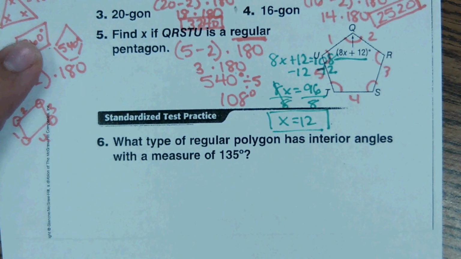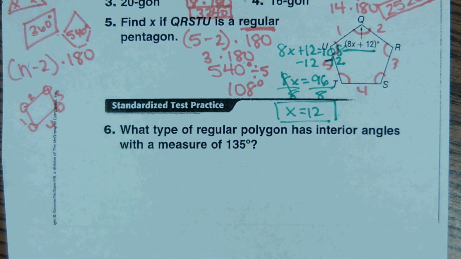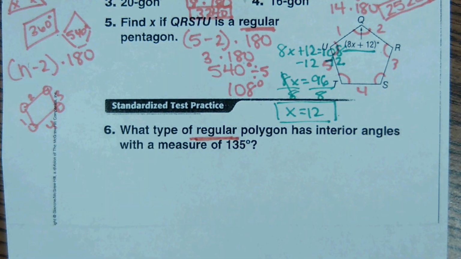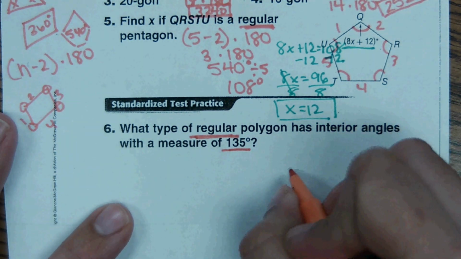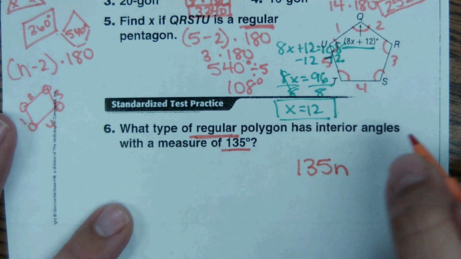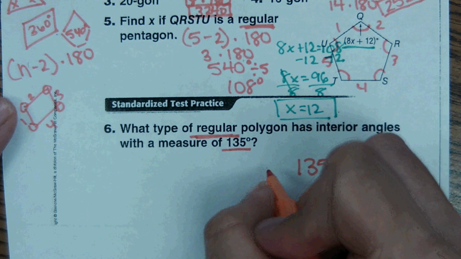Okay. Number 6, it puts it all together. It says, what type of regular polygon, regular means that all the sides and angles are the same, has interior angles with a measure of 135 degrees. So each angle is 135. So 135 times the number of angles, or number of sides, would give you the total for that shape.